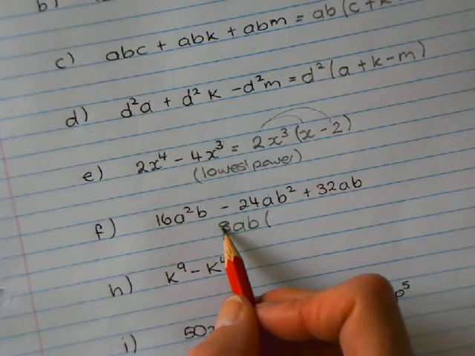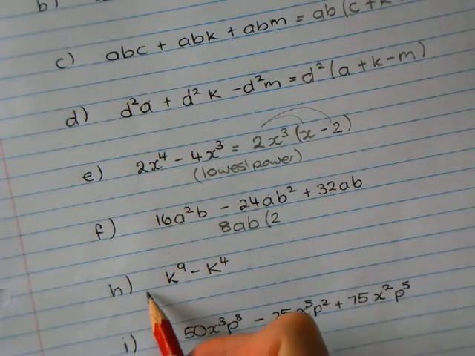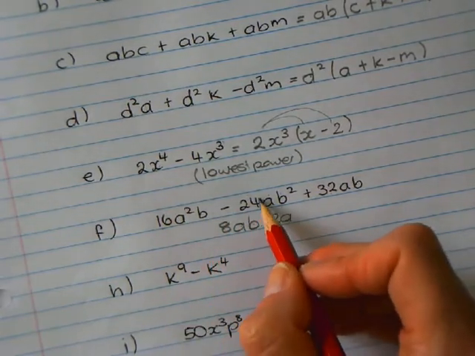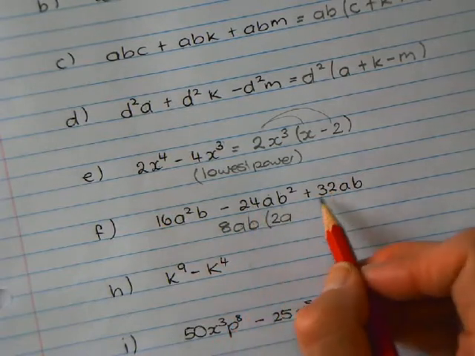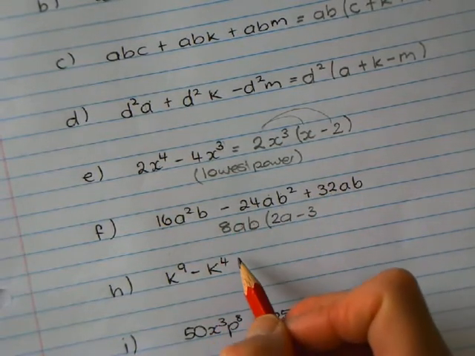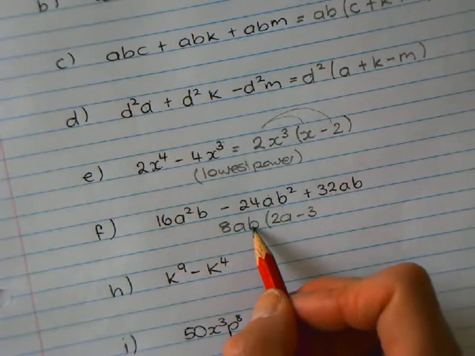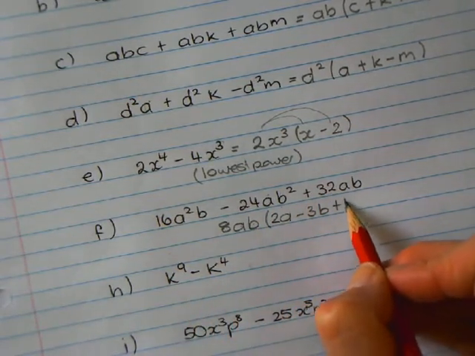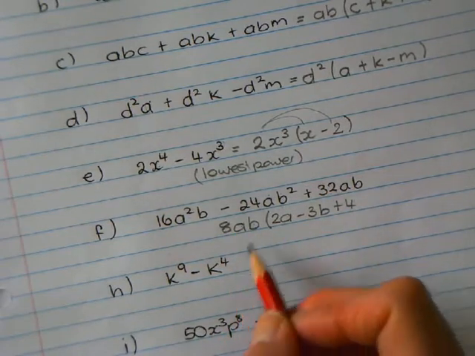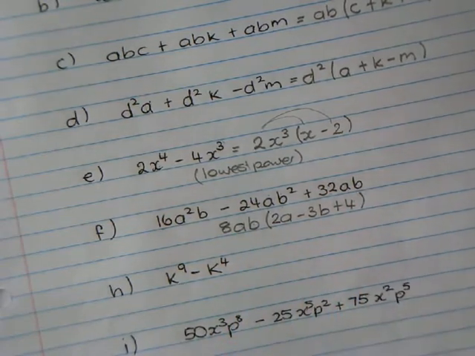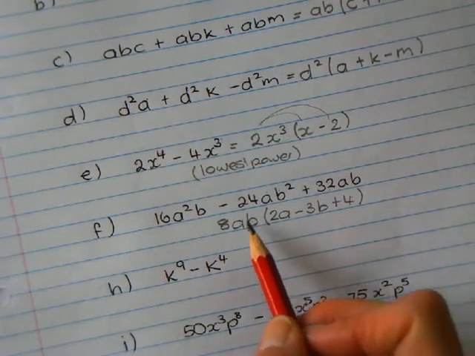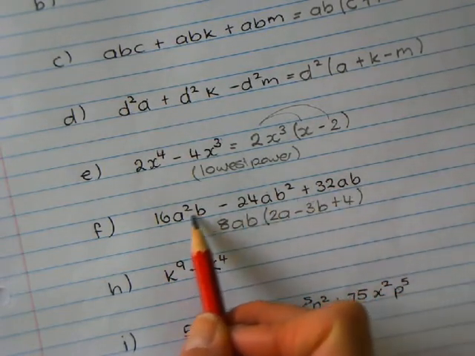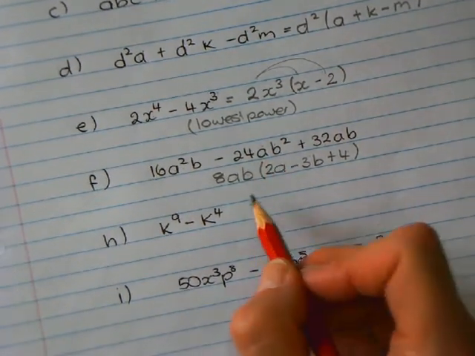So looking at the first term, multiplying 8 by 2 gives me 16. To get a squared, I need another a. I've got my b. Looking at this one, I need to multiply 8 by negative 3 to get negative 24. I've got my a, and now I just need a b. To get 32, plus 4. 4 times 8 gives me 32. And I've got my ab, so I close the bracket. Again, to check, I could multiply each term on the inside of the bracket by 8ab, and I will get all those answers.